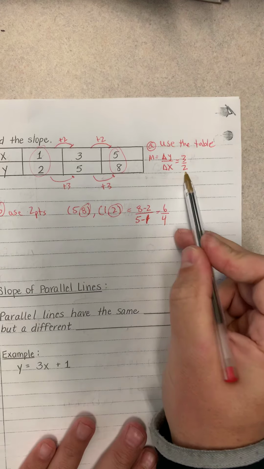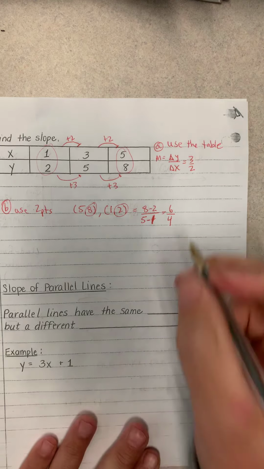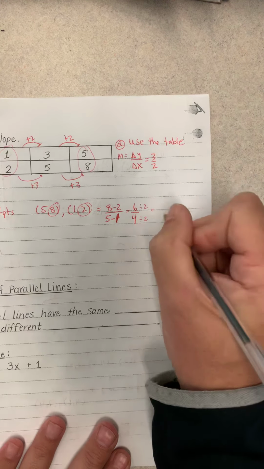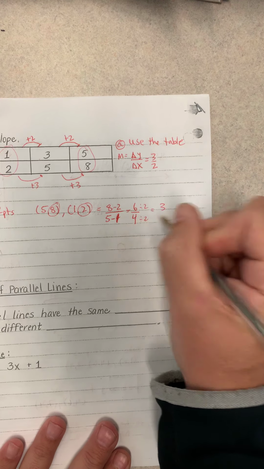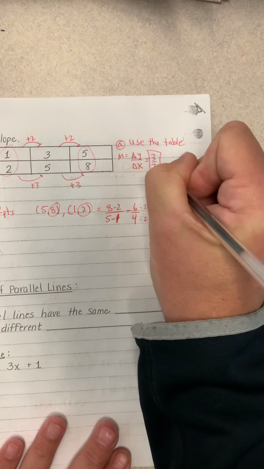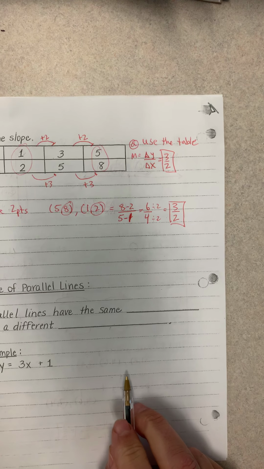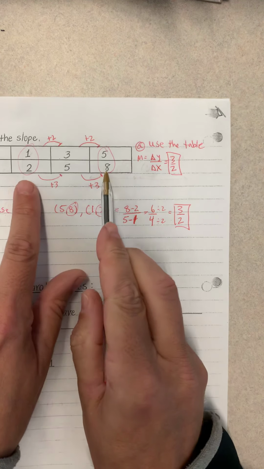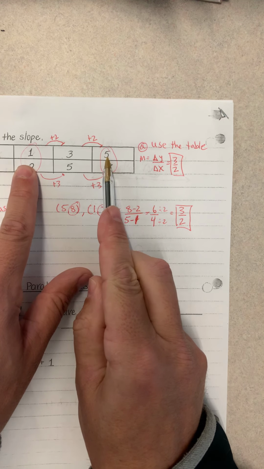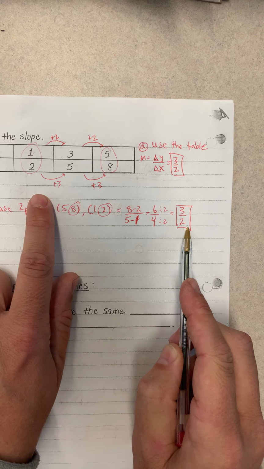I certainly didn't get 6/4 up here. I should get the same thing, but hopefully you notice that 6 and 4 are both even and divisible by 2, which means it can be reduced. And when I divide 6 by 2, I get 3. When I divide 4 by 2, I get 2. And I get the exact same answer of 3/2. And another interesting thing here is if I do 8 minus 2 on the chart, this change is 6. This change is 4. 5 minus 1 is 4. I'm going to get the same thing. I'm just going to have to reduce it in the end.